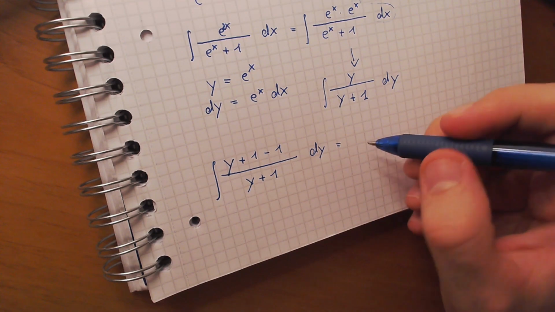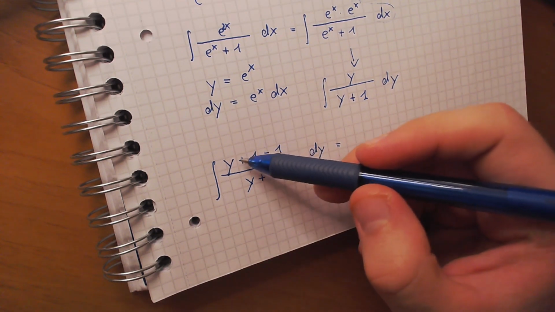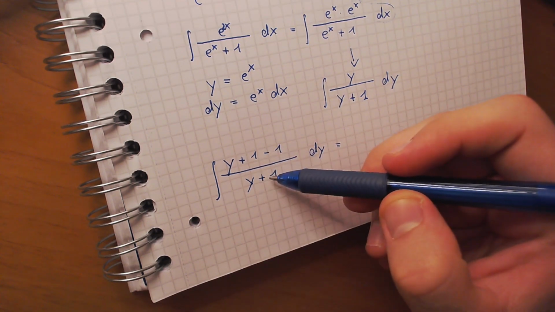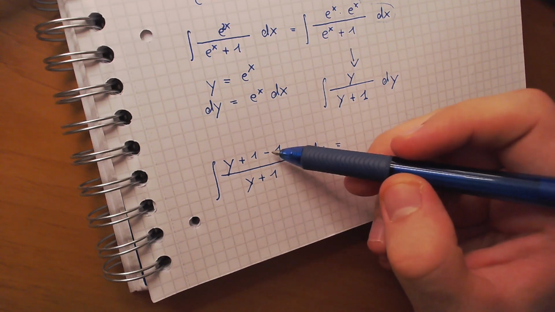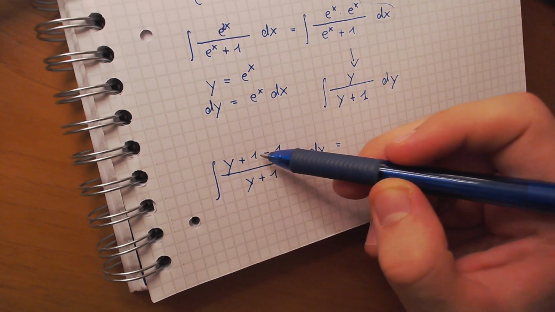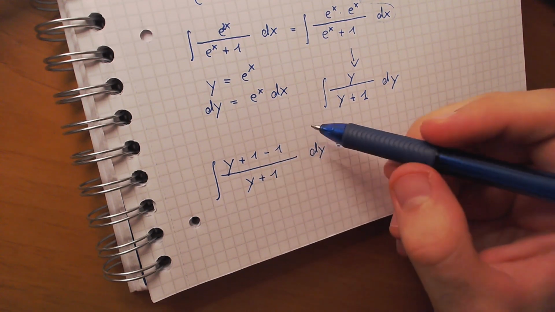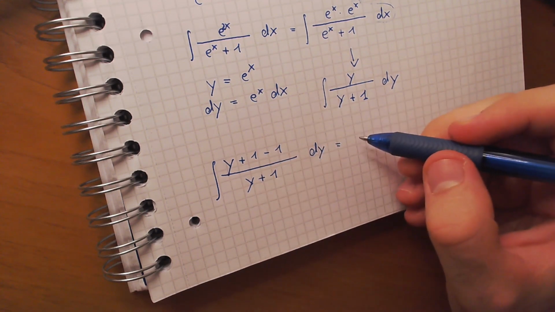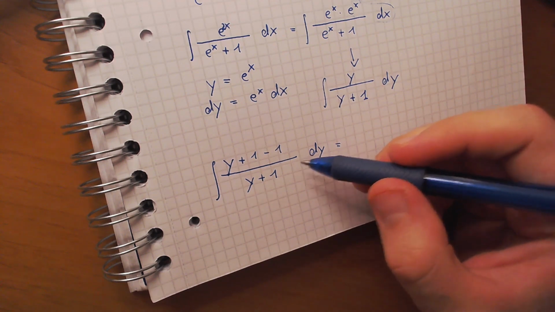So that means that we can consider y plus 1 over y plus 1 minus 1 over y plus 1. So we basically split this rational function into two fractions.